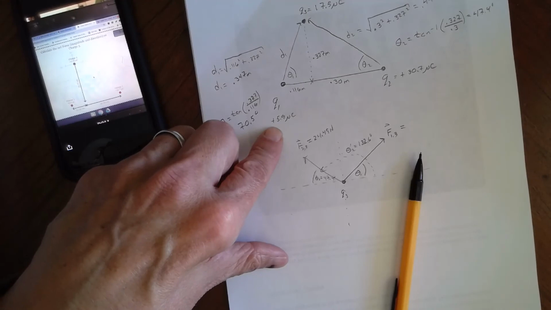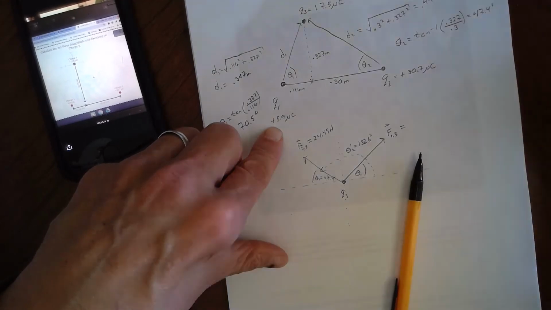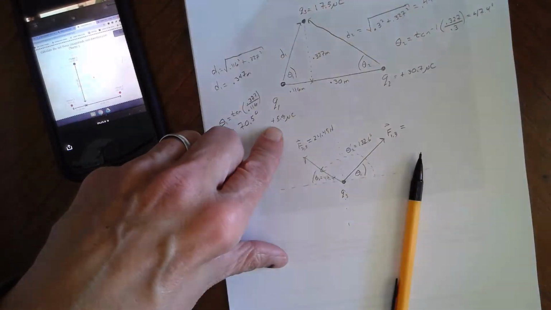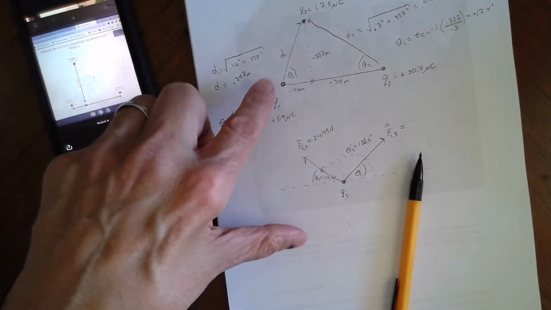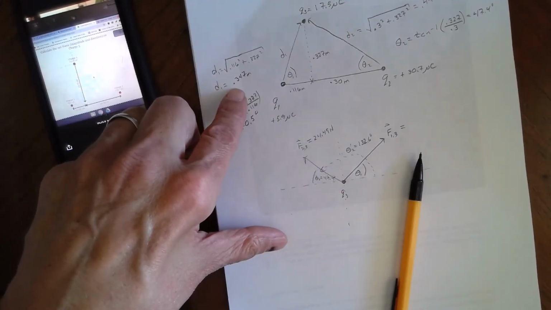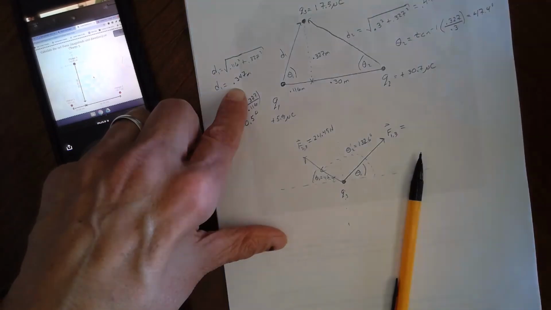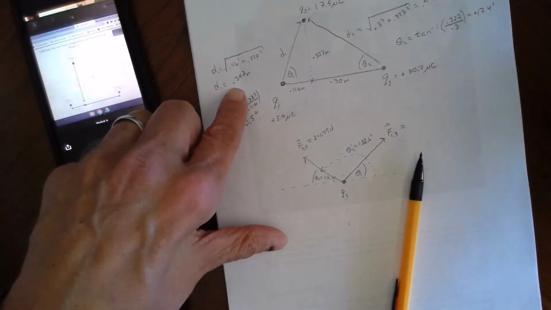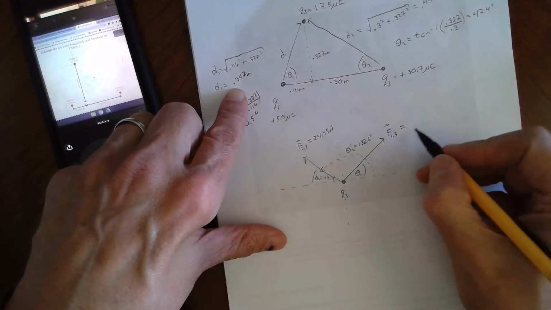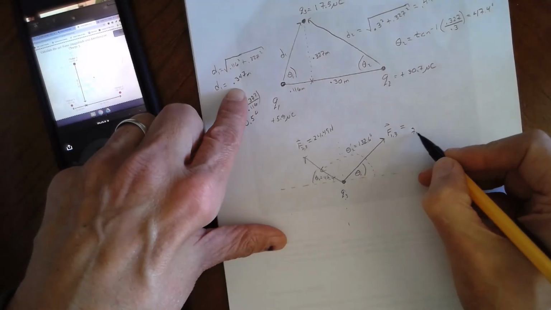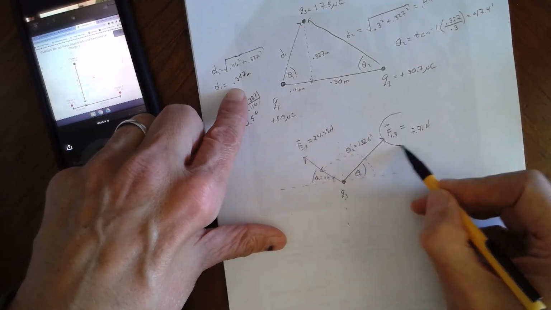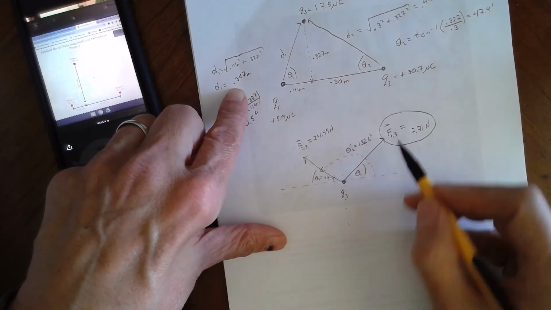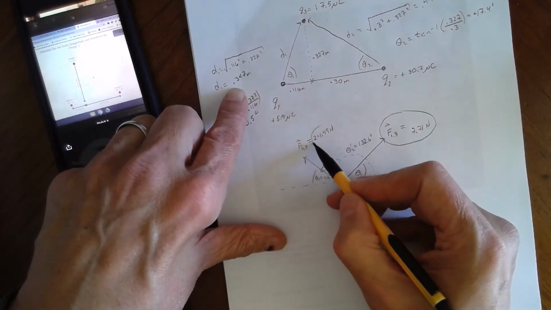Q1 is 5.9, and this charge here is 17.5, still the same. But D1 is 0.347. Okay, and that gives me 7.71 newtons.